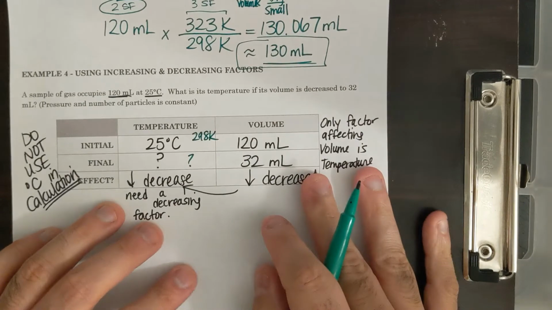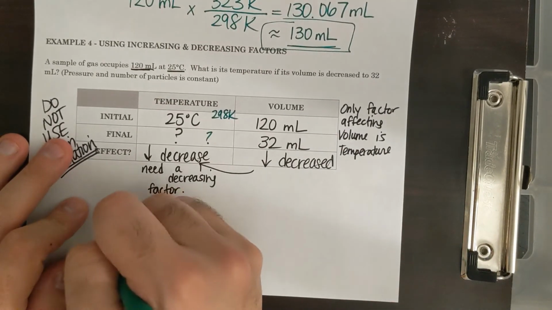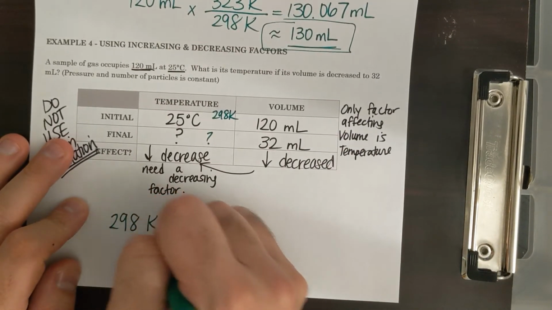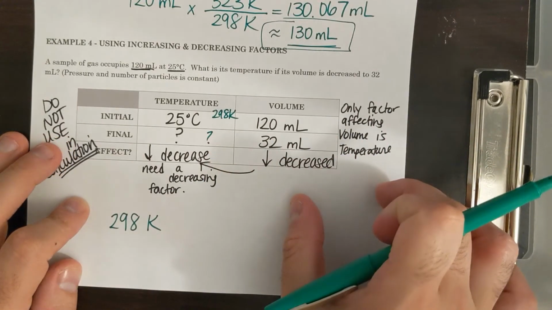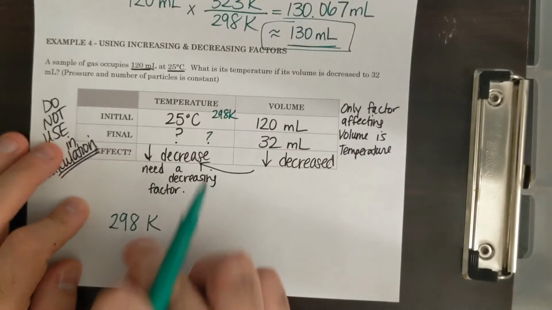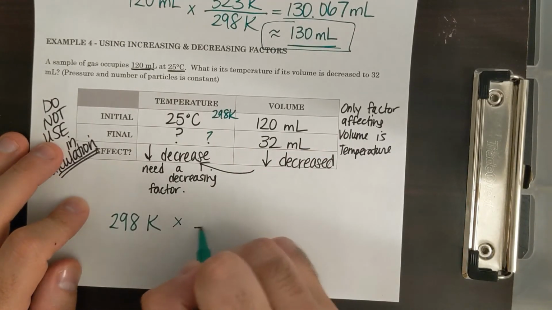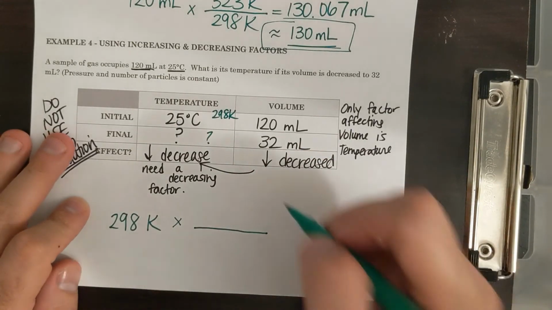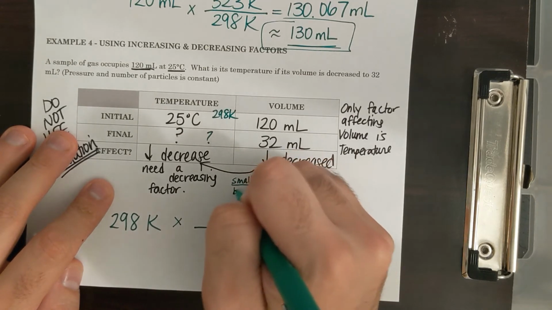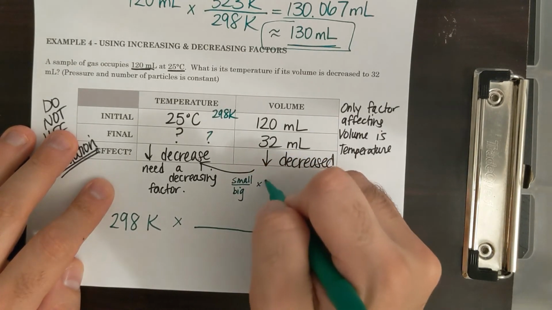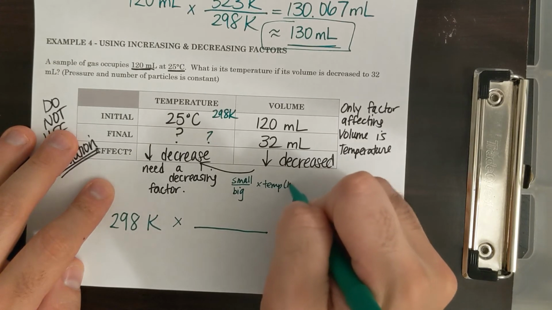And I don't know what my new temperature is. And I start by writing my temperature because I need to show a decrease in my temperature. I need a decreasing factor multiplied times my temperature to show a decrease in temperature. So if I want a decreasing factor, I need small over big multiplied by my temperature in Kelvin.